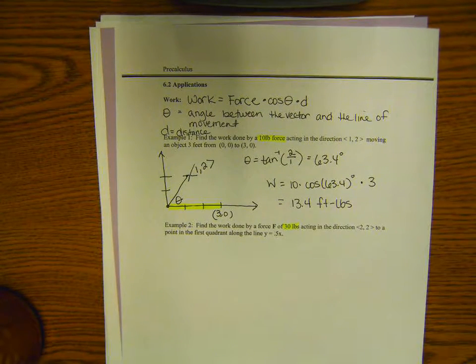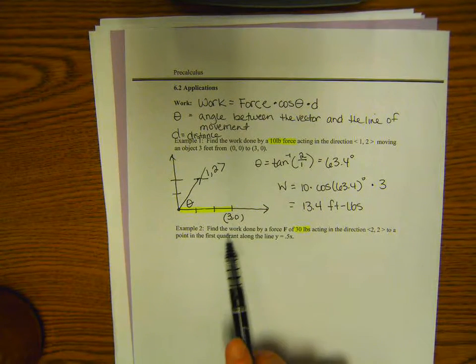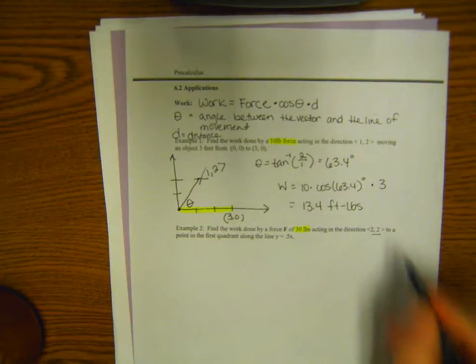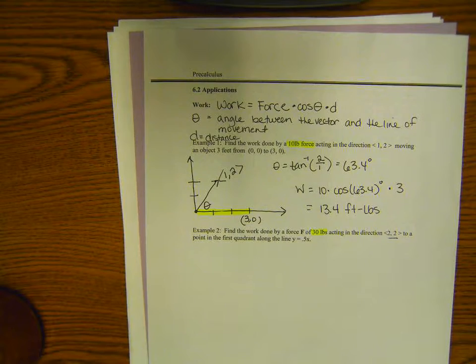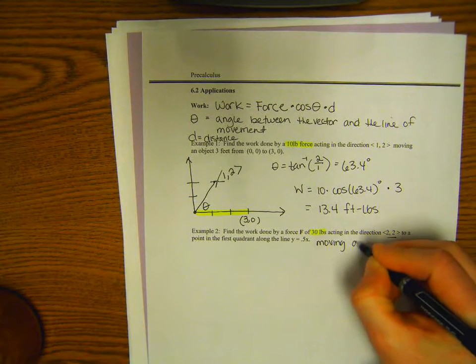And I'm gonna give you the distance, even though I didn't say I was. Find the work done by a force of 30 pounds, acting in the direction (2, 2), to a point in the first quadrant along the line y equals 0.5x. We're gonna do the same thing, moving an object 3 feet again.